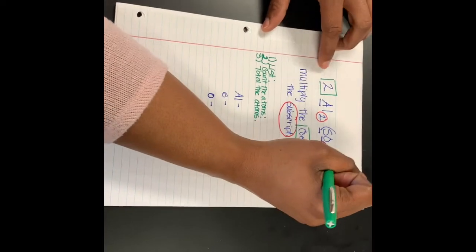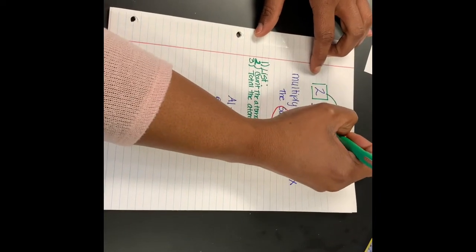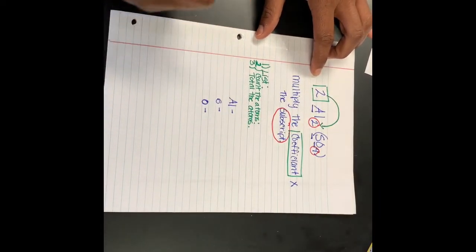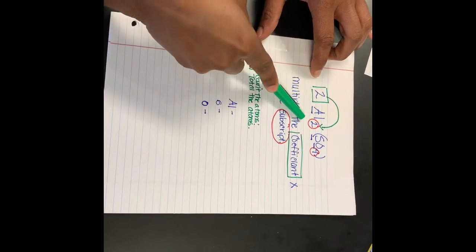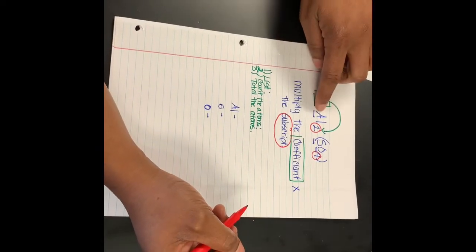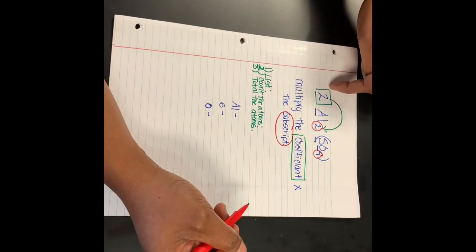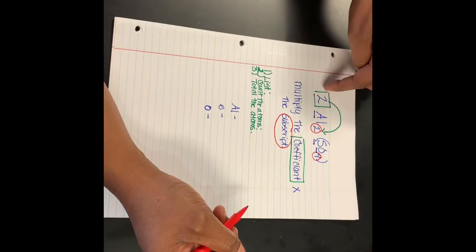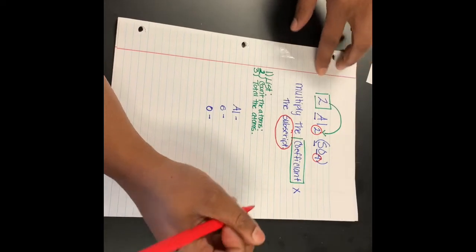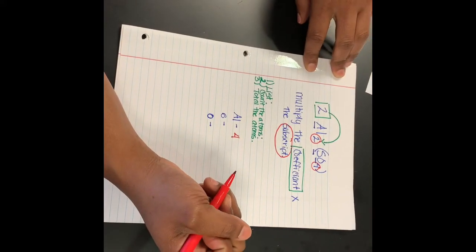Now, I can take these and multiply them across. Using my coefficient and multiplying it by my subscript, 2 times 2 is going to give me a total of 4. This is for aluminum. The subscript is behind aluminum, so I'm going to multiply by everything that's with the coefficient in front of aluminum. So I'll have a total of 4 aluminum atoms.